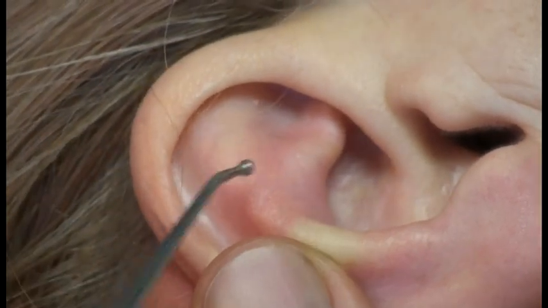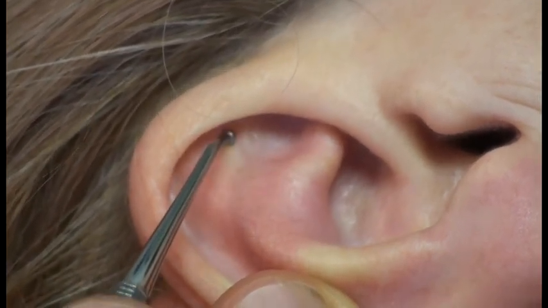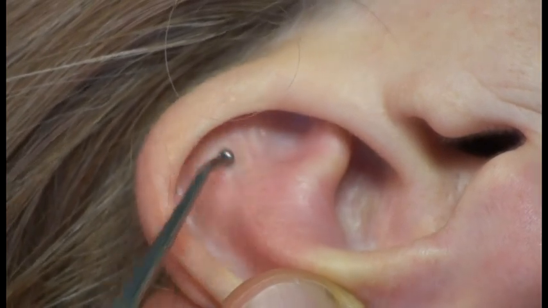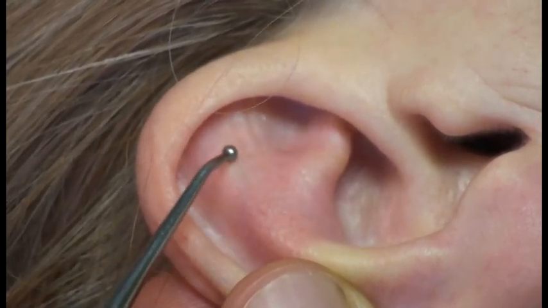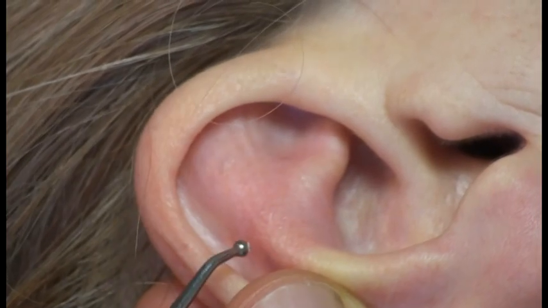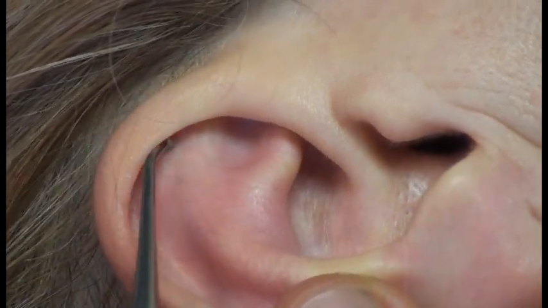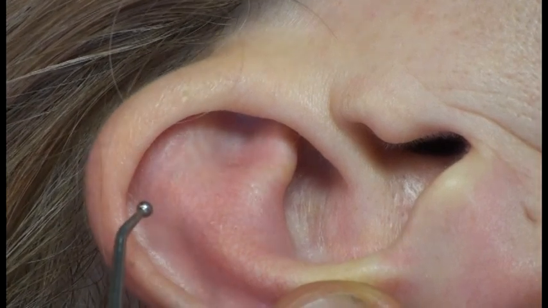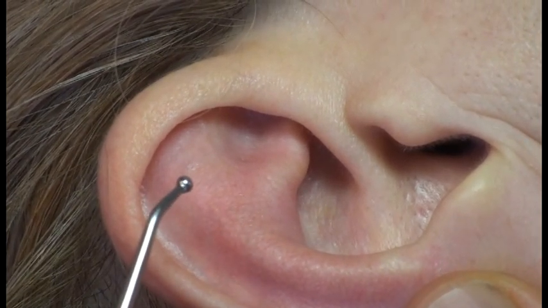To work this area, we could start at the base of the triangular fossa and work our way to the helix. Another direction to work the antihelix superior crus is up in this direction, across. There's some great points up just underneath the helix. Let's take a look at the key structures in the antihelix superior crus.